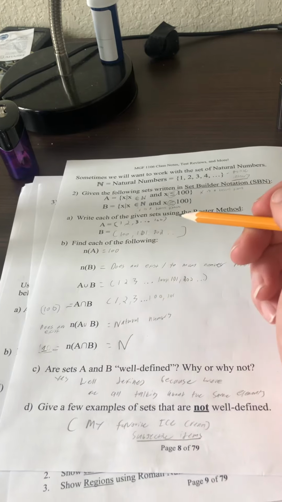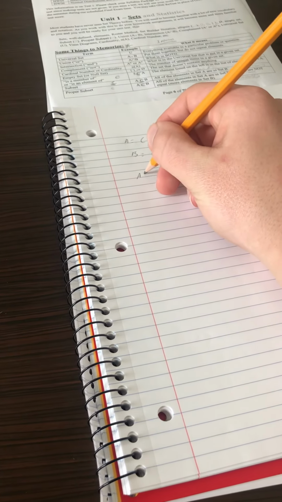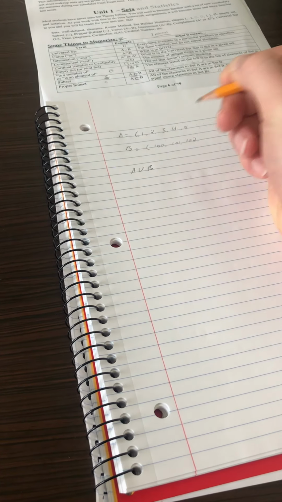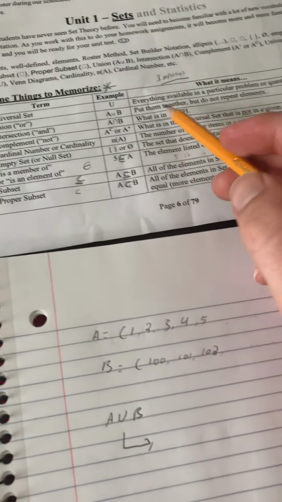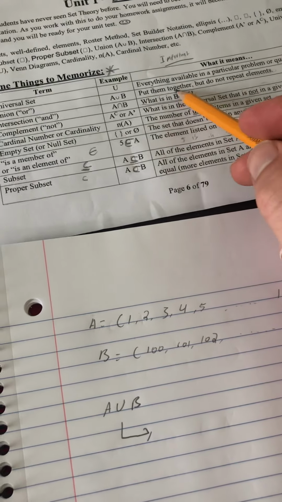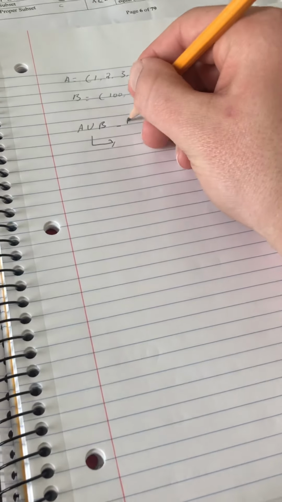A union B. So we have to first figure out what it is asking. What is A union B? A union B will be put them together, but don't repeat elements. Or in this case, do not write the same number again. I'm going to translate it here. Do not repeat numbers.